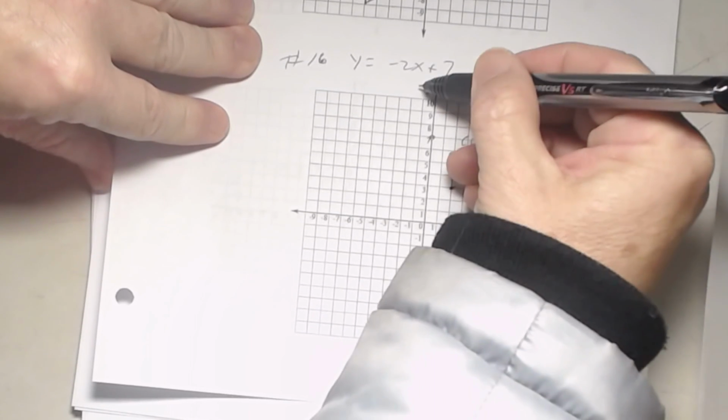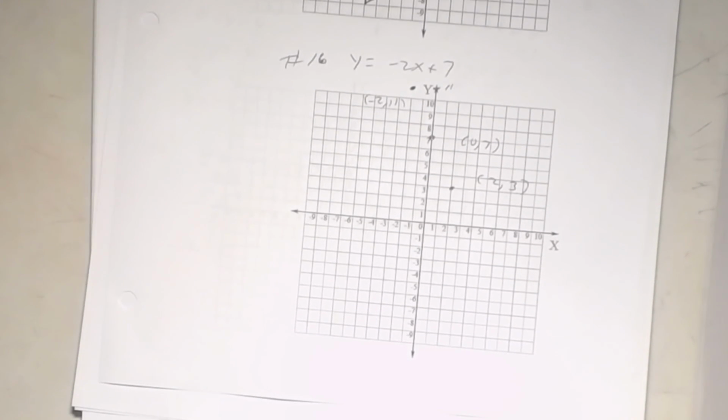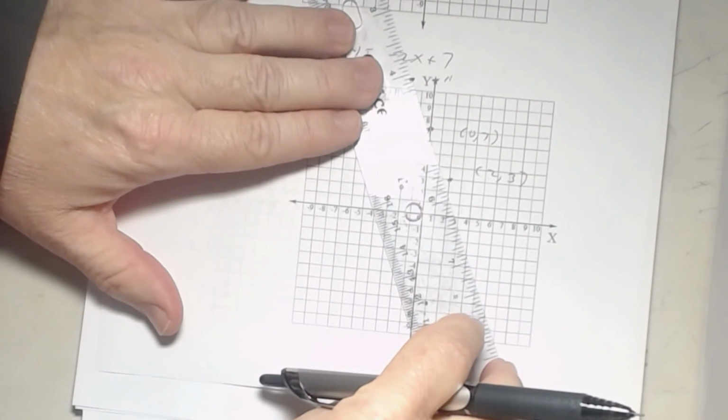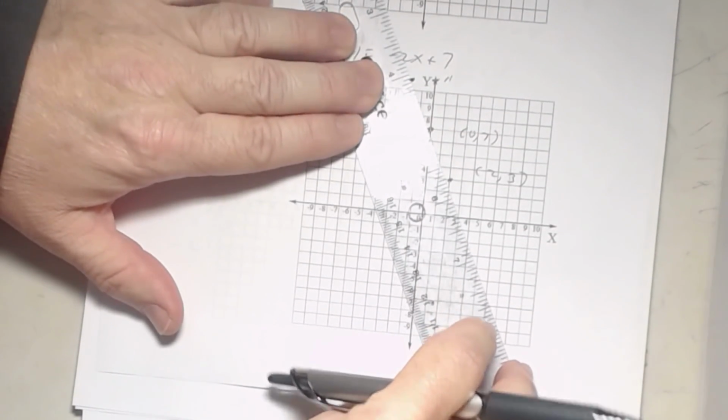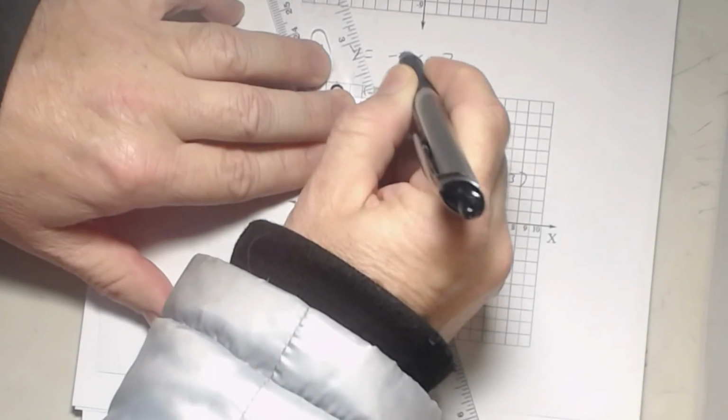So -2, 11 is about here. And then you just use your straight edge to graph this, and don't forget your arrows. And there's the graph. Okay?